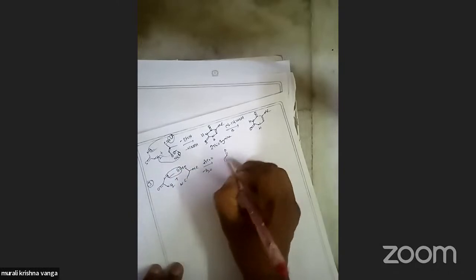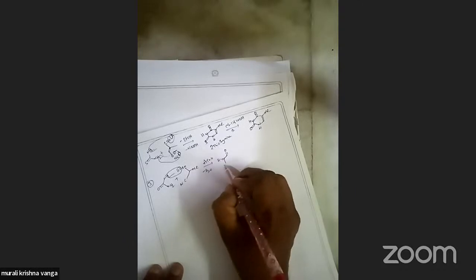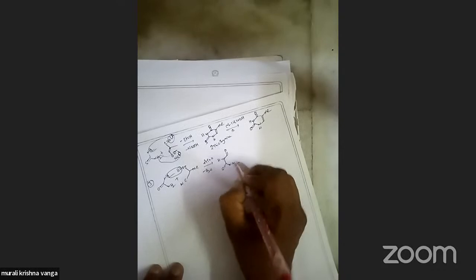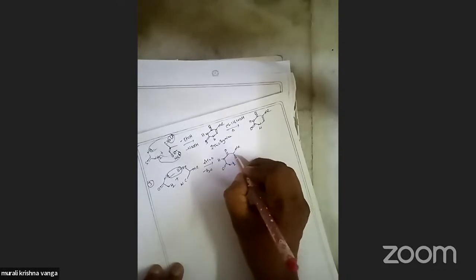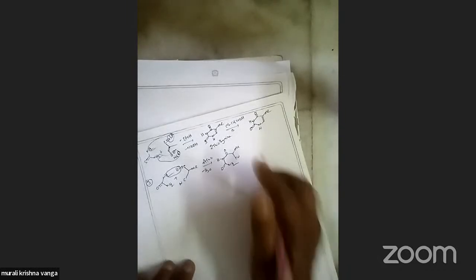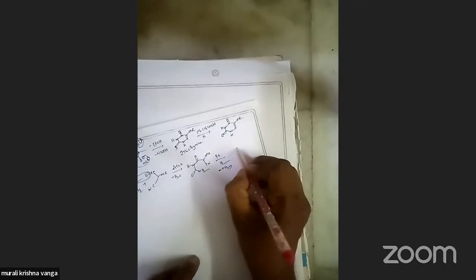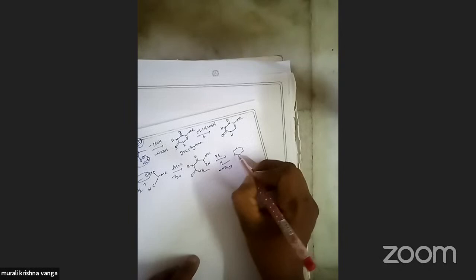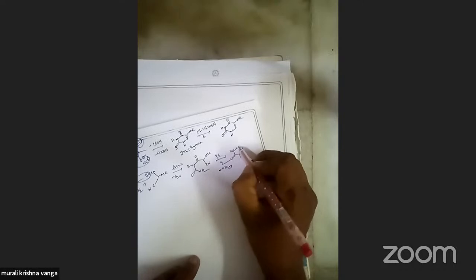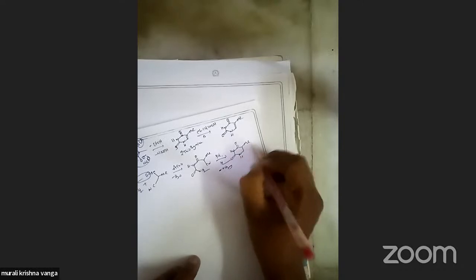Then the product has C double bond NH2, methyl and cyano. Now in presence of palladium or platinum, hydroreduction and loss of ammonia give thymine as the product. This is the third method to synthesize thymine.